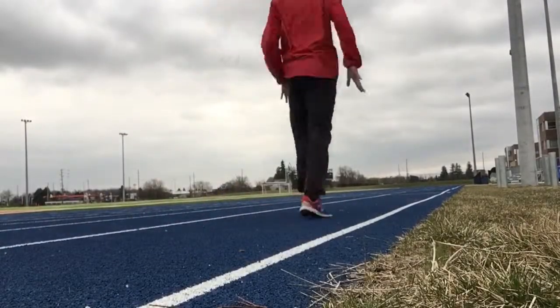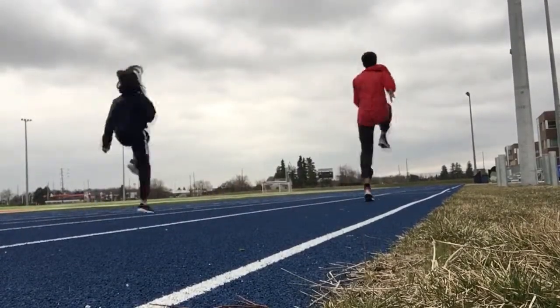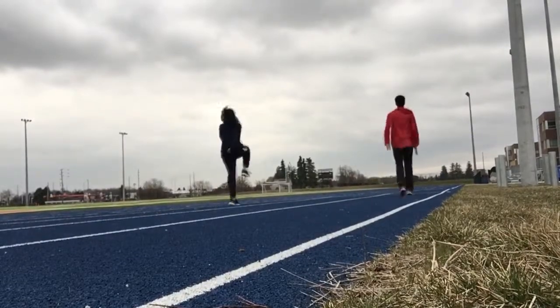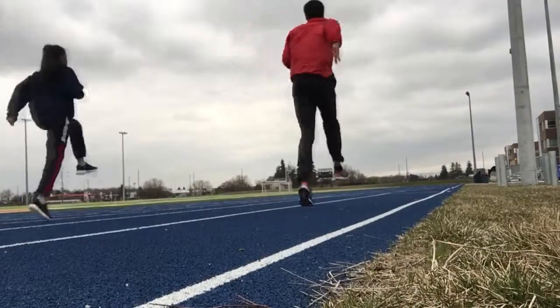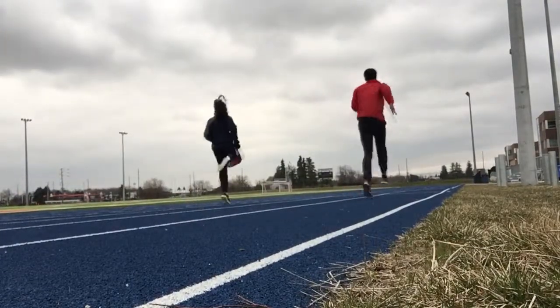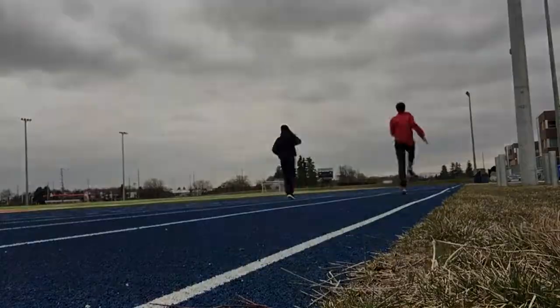And just some basic drilling like A skips, and you see my girlfriend over there doing the G drill. And also just doing cycling and whatnot, just to focus on stepping over the knees to improve technique overall.